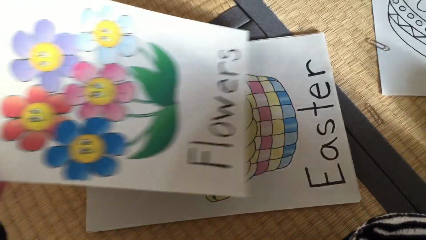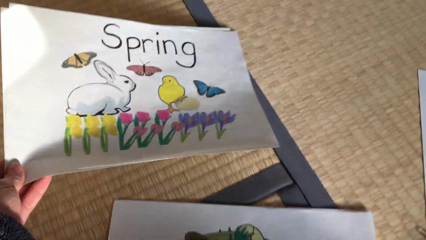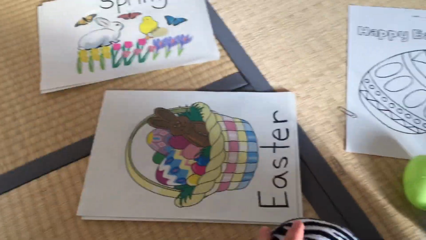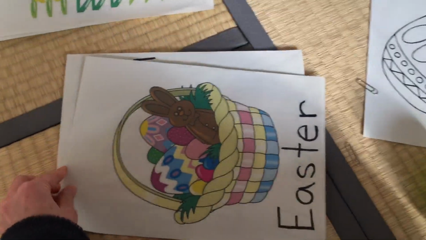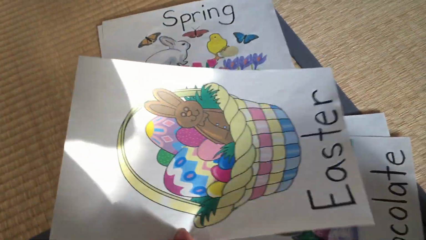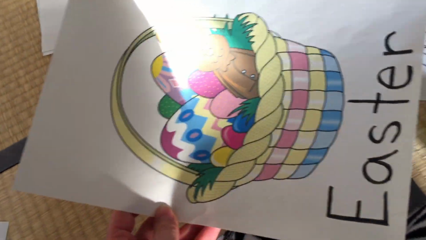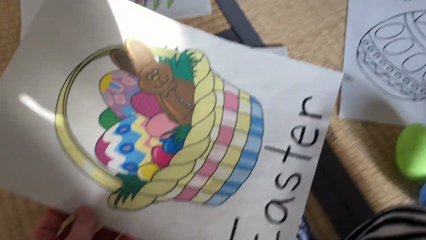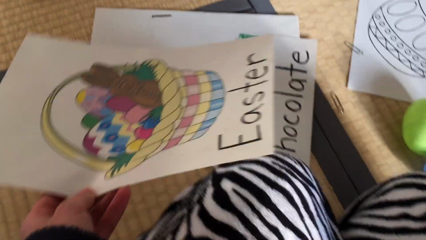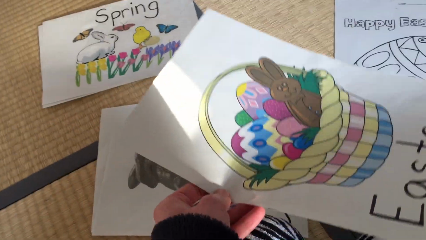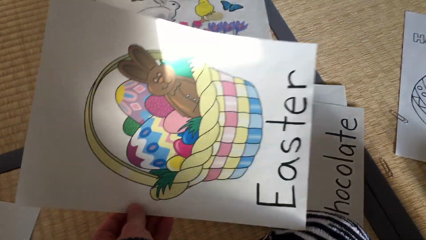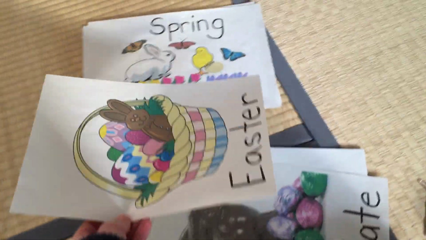And then I've got flowers, so I would say, it is spring. In spring, we have a special event. It is Easter. And then I get them to repeat Easter. There are two versions of this that I had. One is a PowerPoint where you don't need to explain what these are, because the PowerPoint explains everything, or you can just use these flashcards and explain as you go.